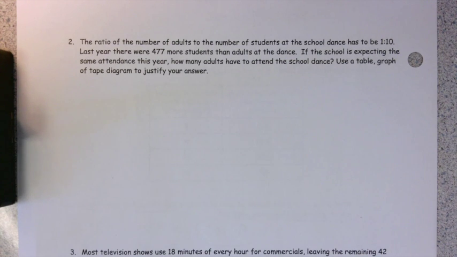Last year, there were 477 more students than adults at the dance. If the school's expecting the same attendance this year, how many adults have to attend the school dance? Use a table, graph, or tape diagram to justify your answer.